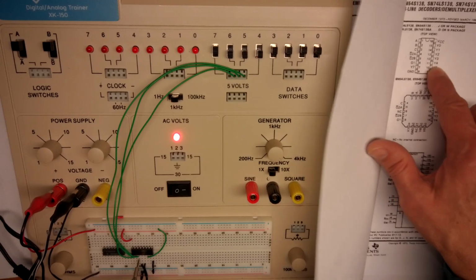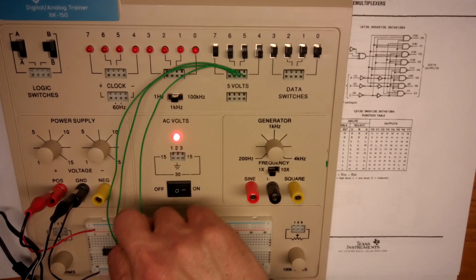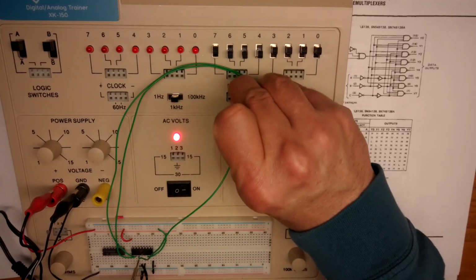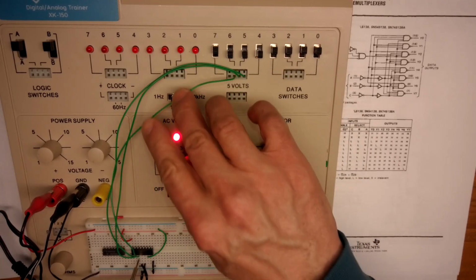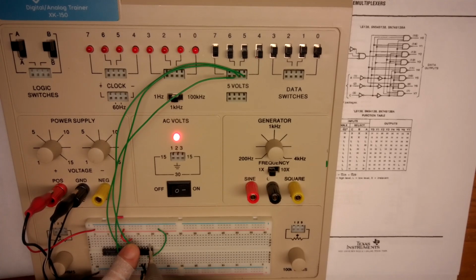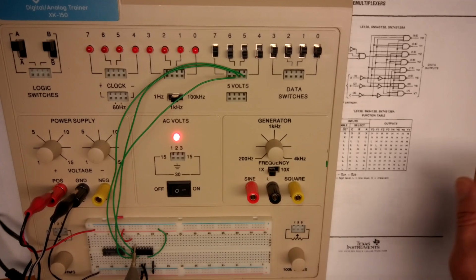See that? So that's my problem. Got shoved in there too far. So that would be pin 0.